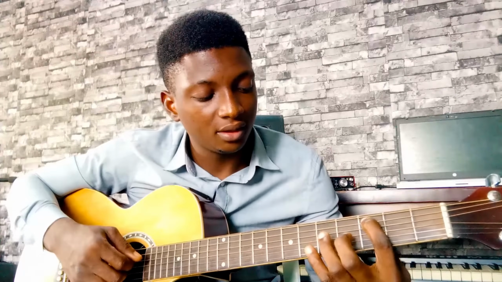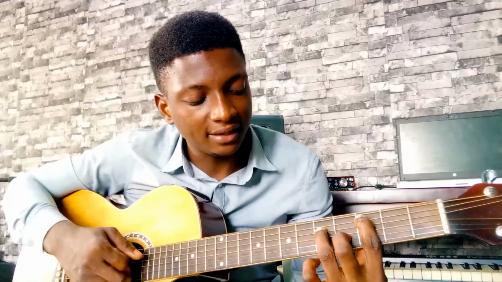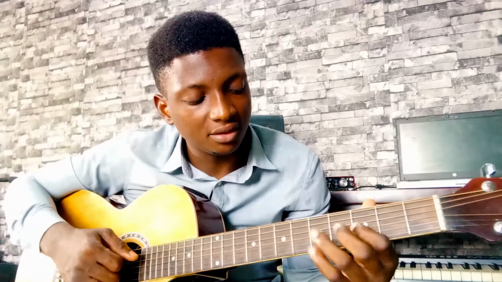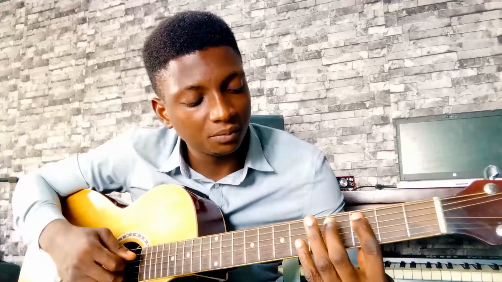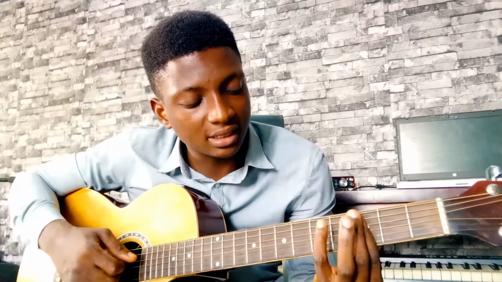Remember, minor 7 is 1, flat 3, 5, flat 7. So this is 1, flat 3, your 5, and this is flat 7. So I'm just going to bar with my finger. So this is 1, holding 1 and what? Flat 7. So I have 1, flat 3, 5, and flat 7. D minor 7.